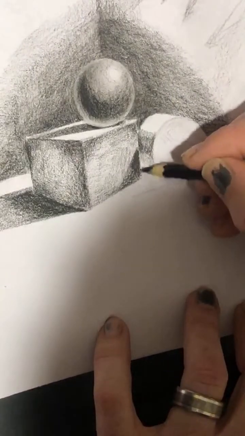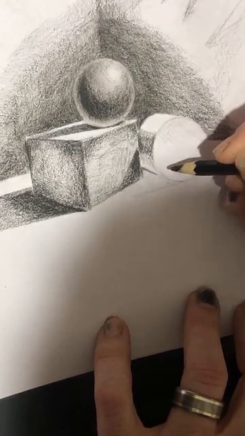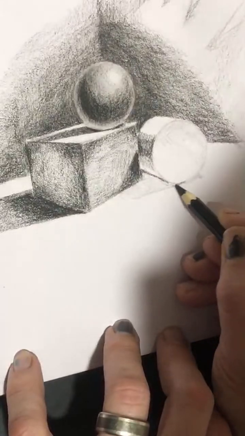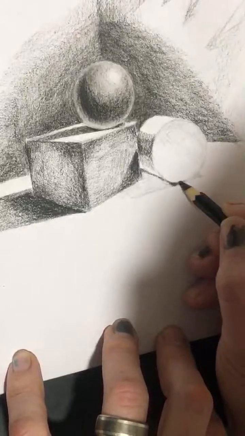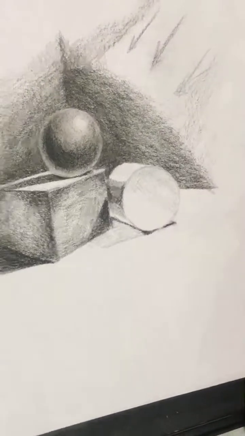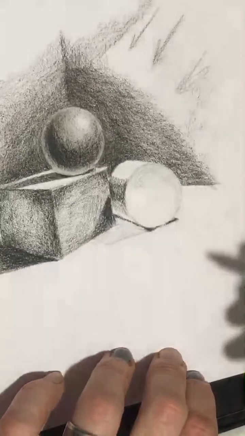So, line coming in here. My pencil's gone all... I need a nice sharp bit for underneath. I'll just position that so you can see it a bit better. How long have I been? 20 minutes.